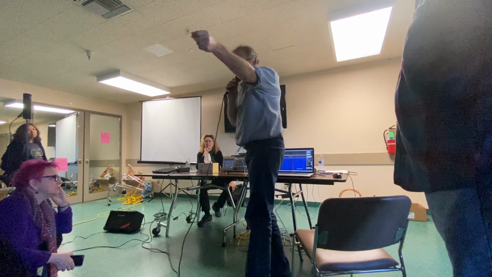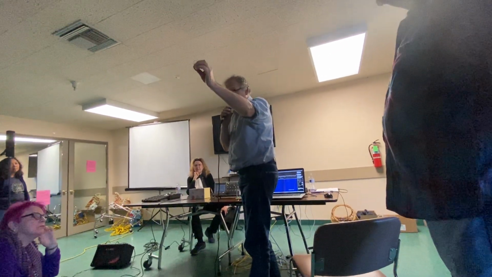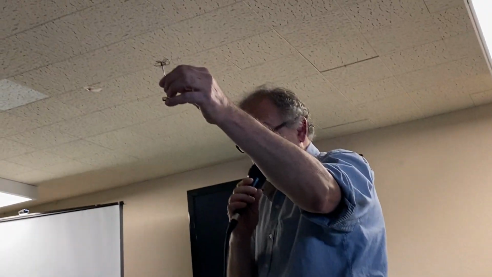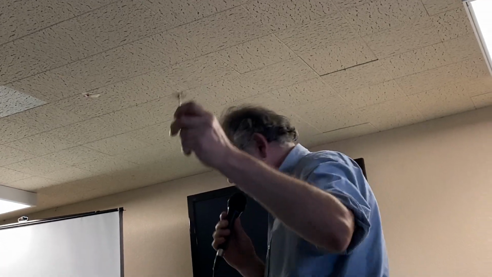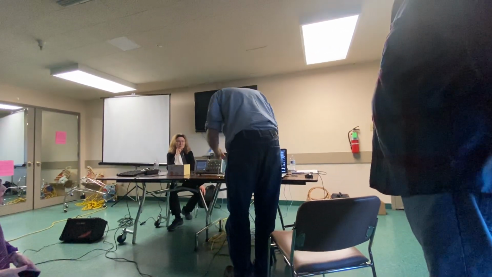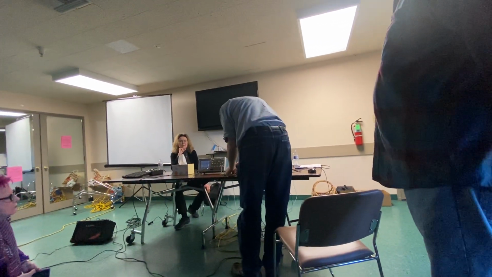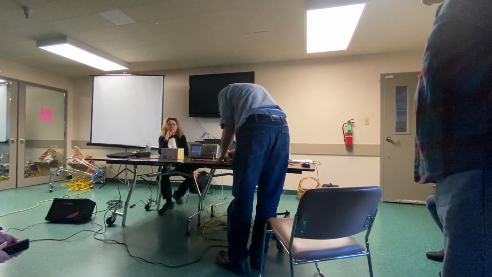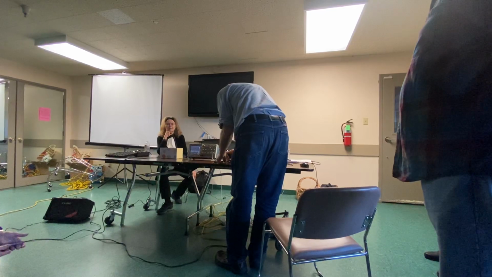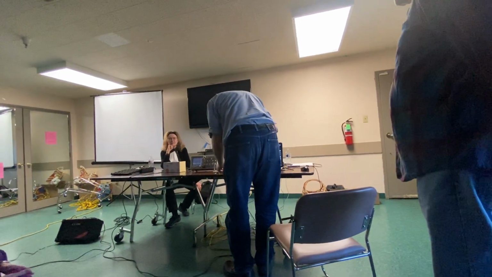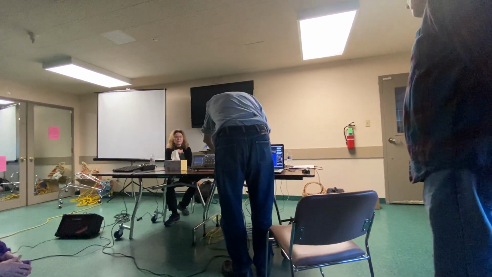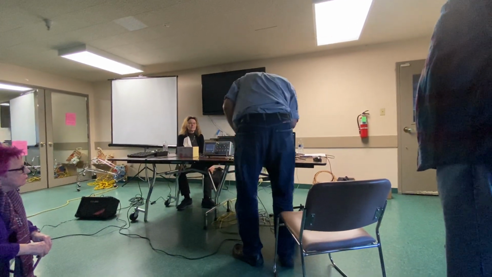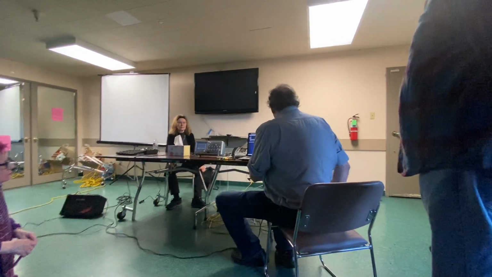Okay, so this is an antenna that is designed for, I believe, 5 gigahertz. And we're going to look at 2.5 gigahertz. I'll change it. Okay, here we go.